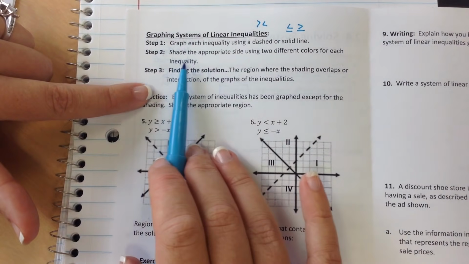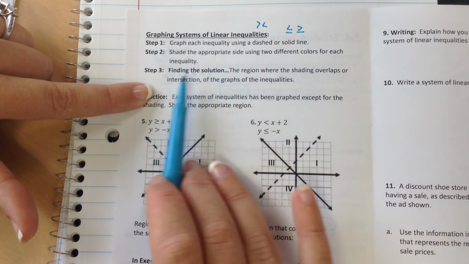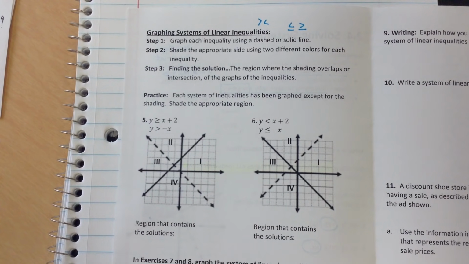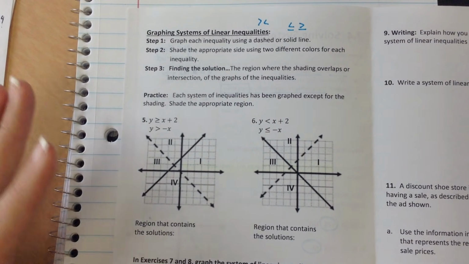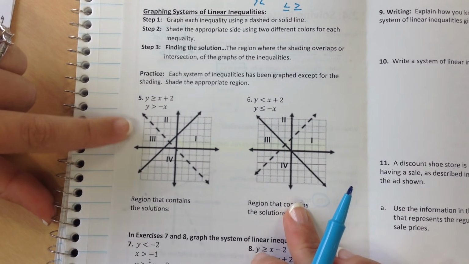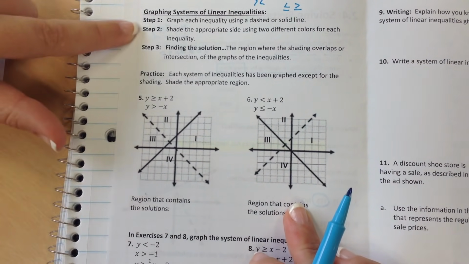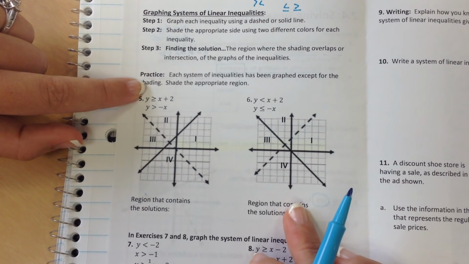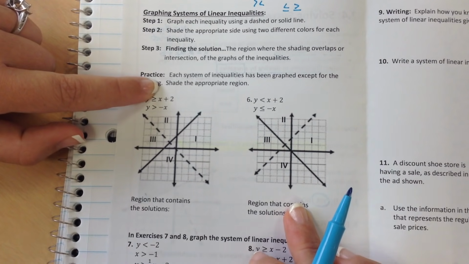Step 2 is shade the appropriate side using 2 different colors for each inequality. If you have a pencil, I'll show you how I typically do this. Let's look at number 5. Each system of inequalities has been graphed, so they took care of step 1 except for the shading. That's all we need to do. So they want us to shade the appropriate region.